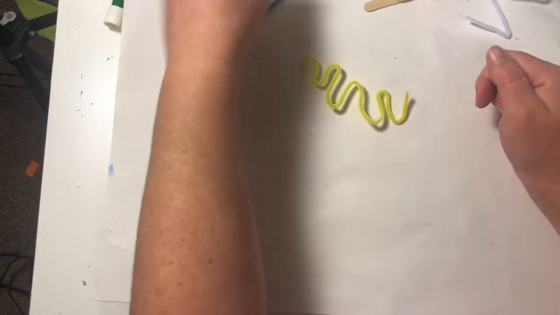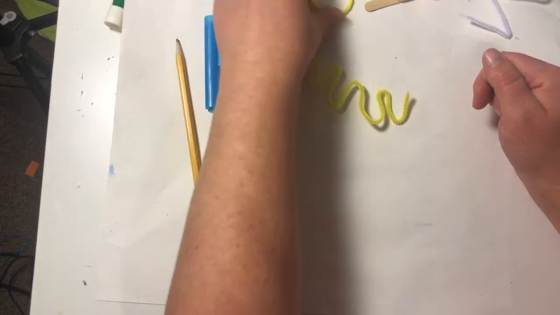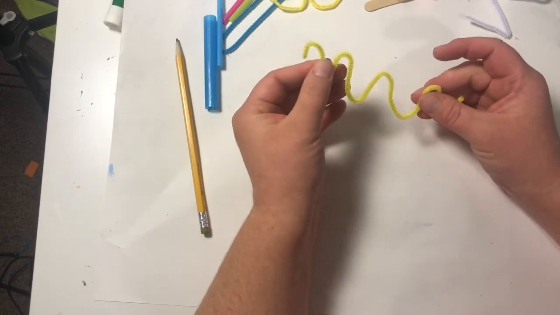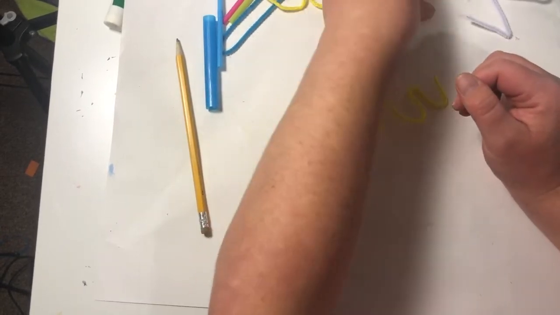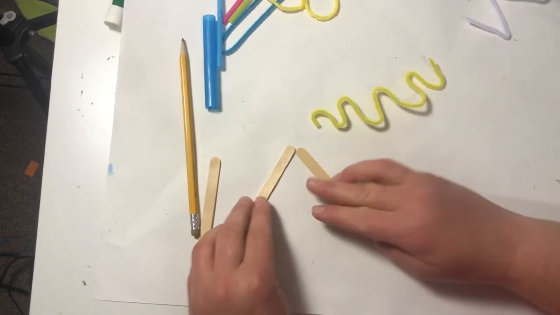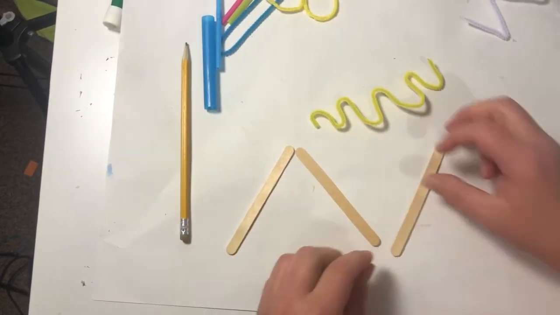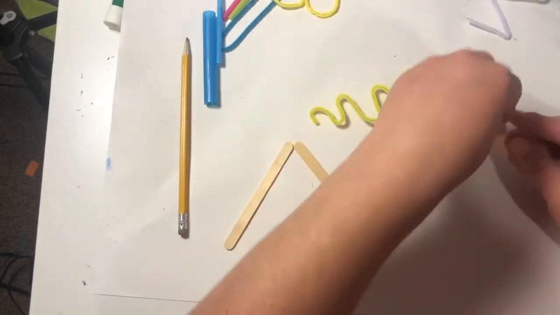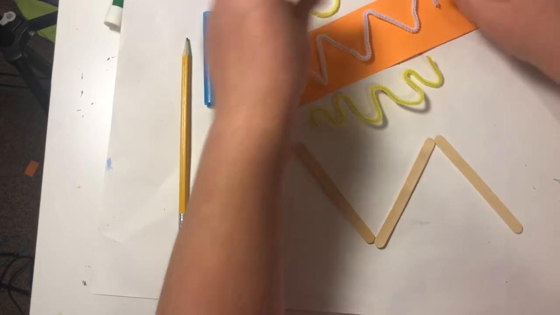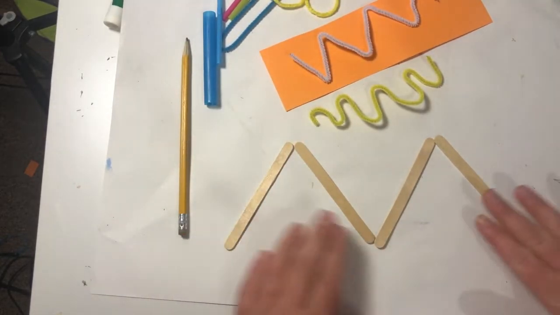So I just want you to take a few minutes. Try and make as many different types of line as you can with your pipe cleaners, with your popsicle sticks, and to turn it in, if you want, snap a picture when you are done of a bunch of stuff. I'm gonna lay that on top of there so you can actually see it.